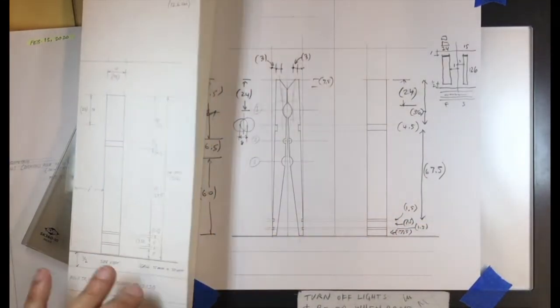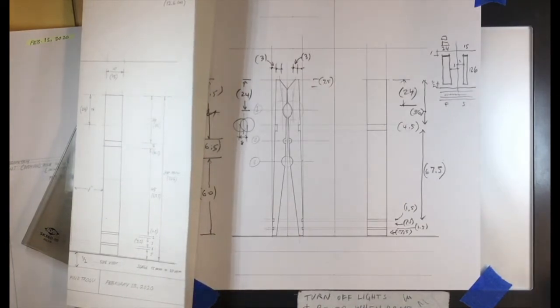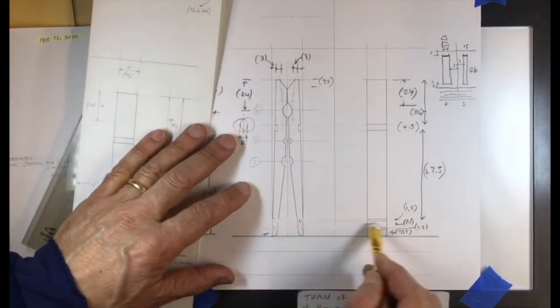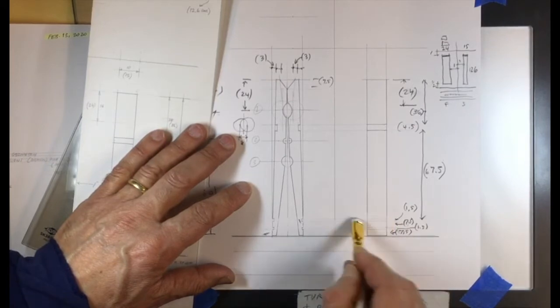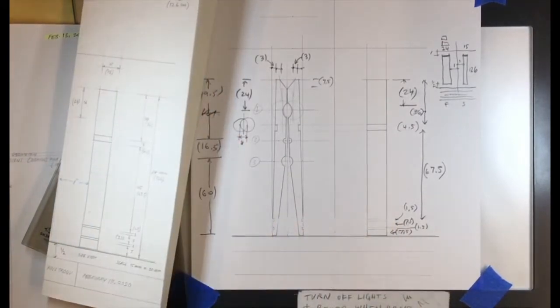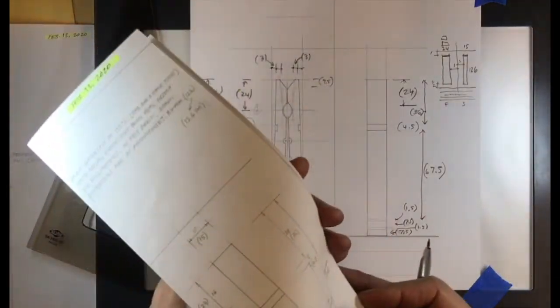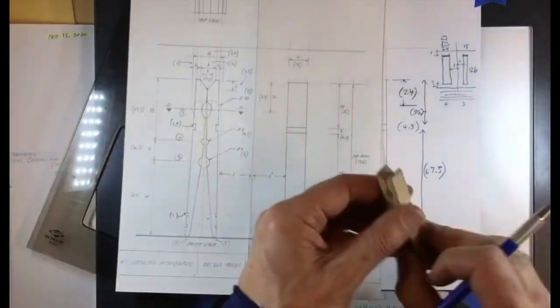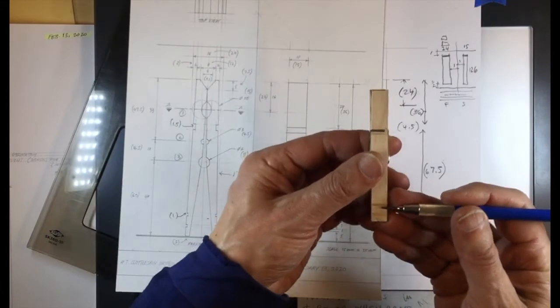Because otherwise you get confused between the, yeah, so there were 5. This was 5 and 5, 1 and 1, which became 7.5 and 1.5, like I show here, which is actually correct.